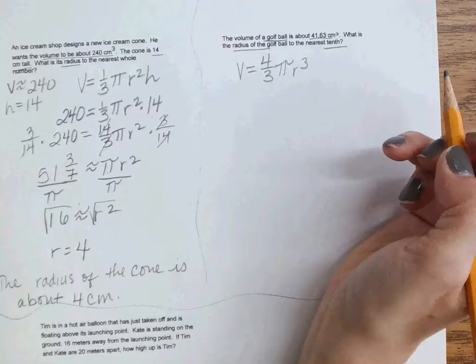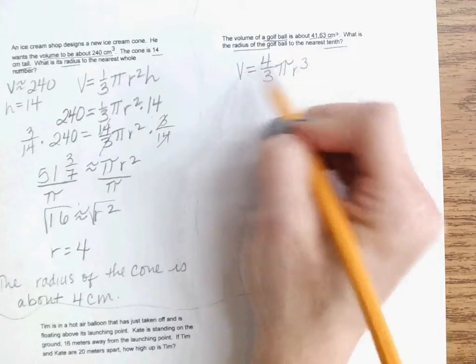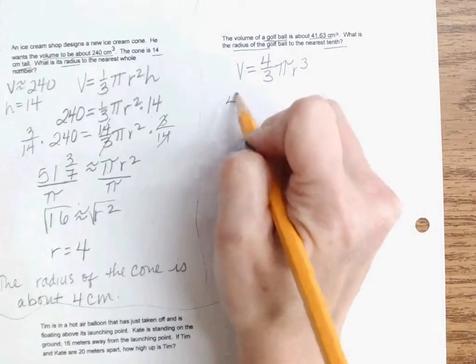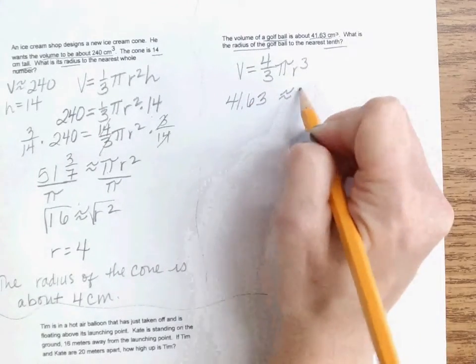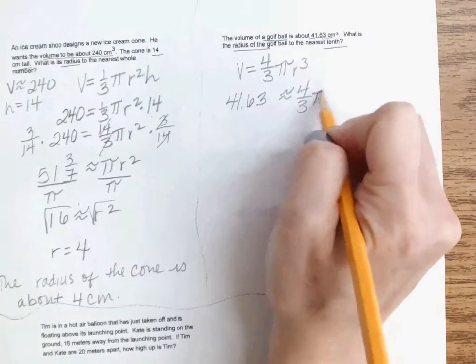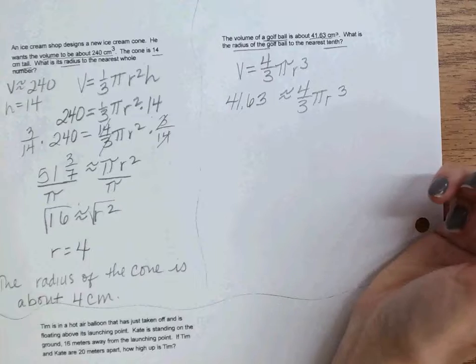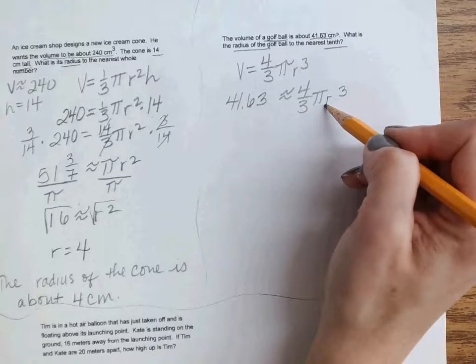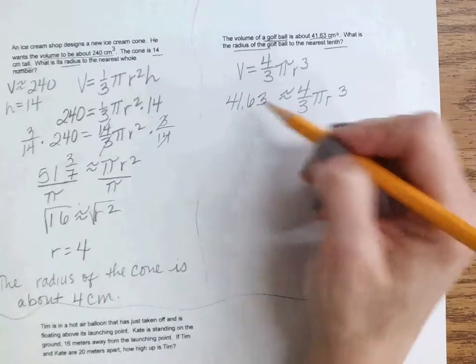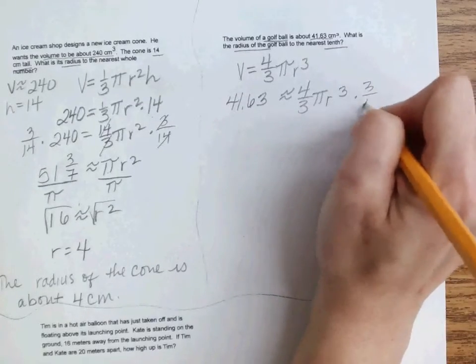Okay, and let's go ahead and make our substitutions. So for volume, I'm going to go ahead and substitute 41 and 63/100ths in. This is about equal to 4/3 pi r cubed. That's what we're going to solve for. So we have to get r by itself. So the first thing, we're going to use the previous problem to help us, that we are going to multiply both sides by the reciprocal of 4/3, which is 3/4.